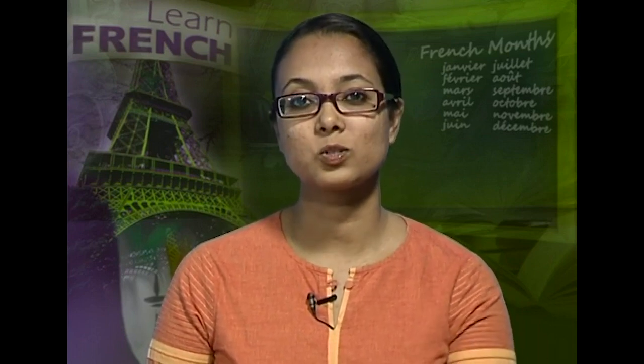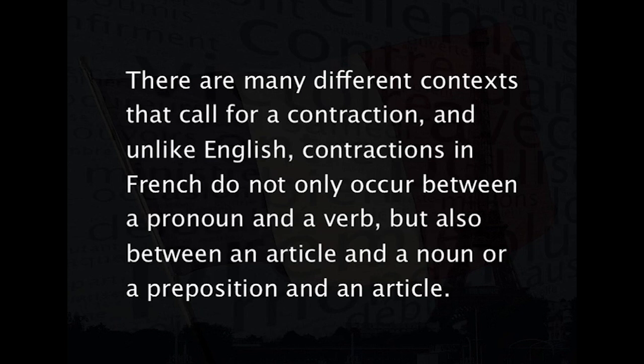In French, however, contractions are required regardless of the register being used when speaking or writing. As you will soon learn, the concept of contraction is slightly different in French. There are many different contexts that call for a contraction, and unlike English, contractions in French do not only occur between a pronoun and a verb, but also between an article and a noun, or a preposition and an article.